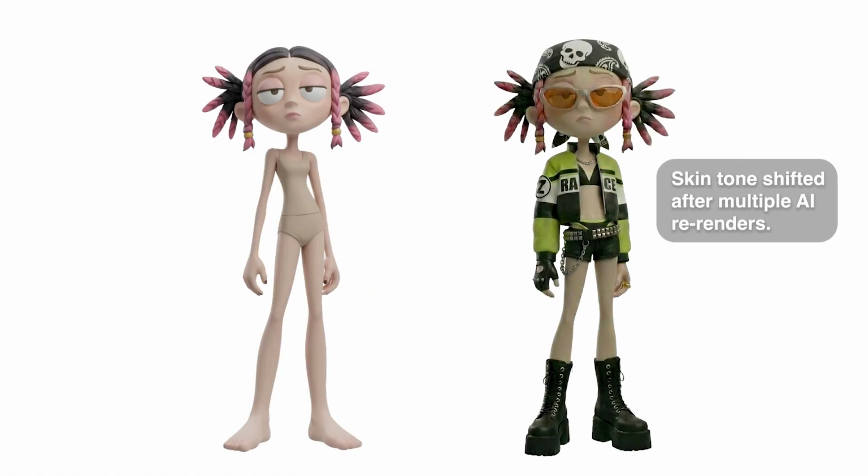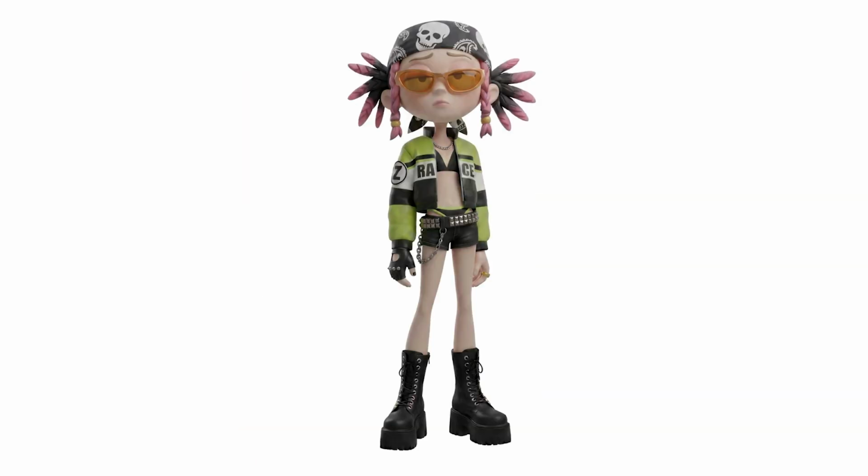Because after many rounds of iteration, even my original character skin tone started drifting a bit. And unlike Enhance, this method doesn't really add extra texture or reinterpret small details. So if you are already working in Vizcom and want a cleaner final image without jumping between different tools, this is actually a really solid workflow.